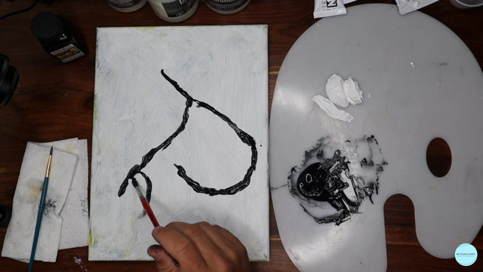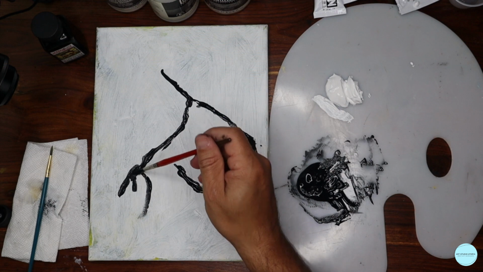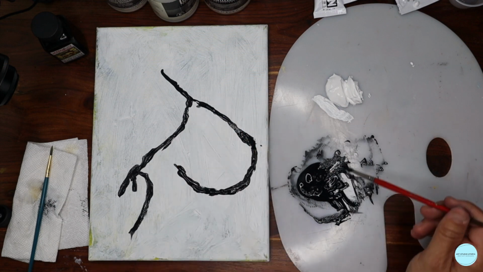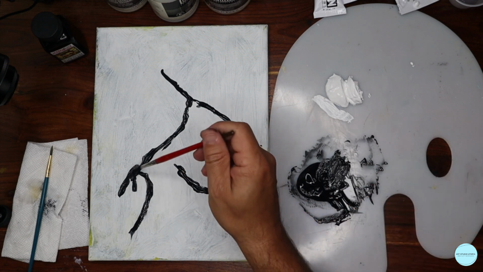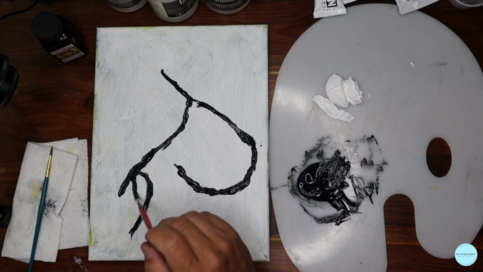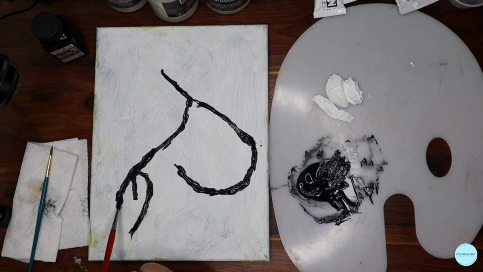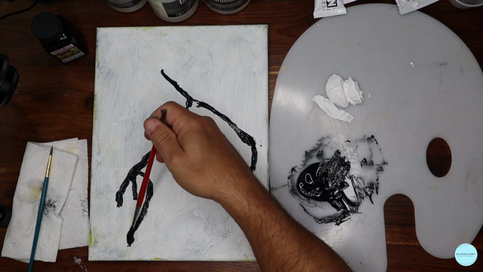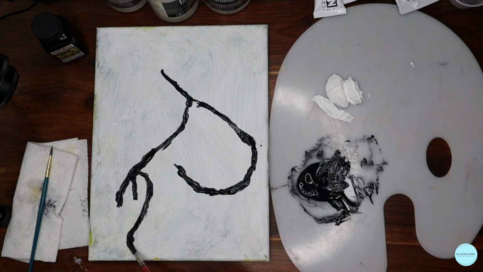I am thinking just a little bit in terms of shapes of letters, but pushing it just a little bit further to a more sort of organic finish.